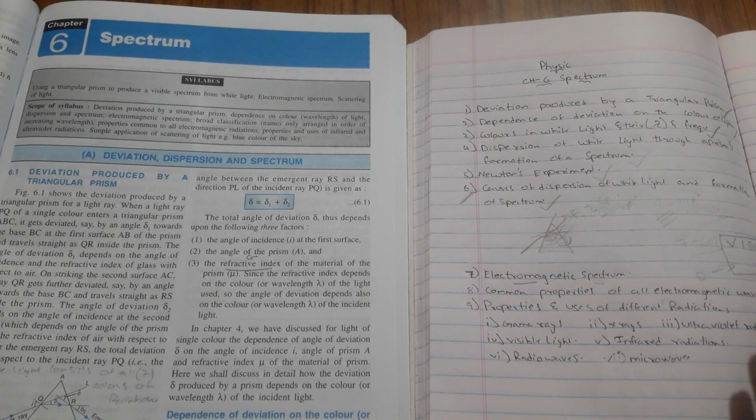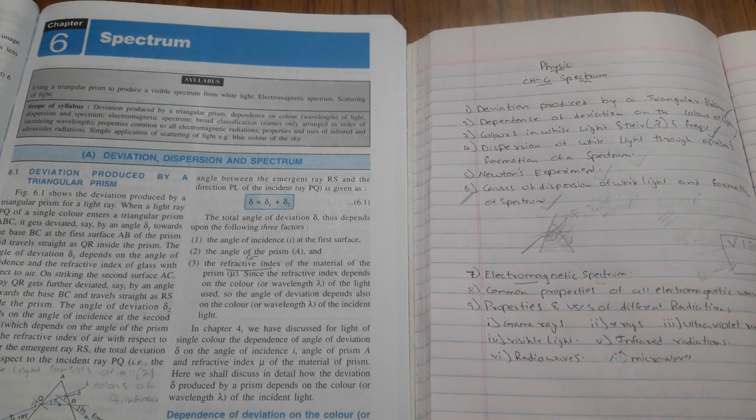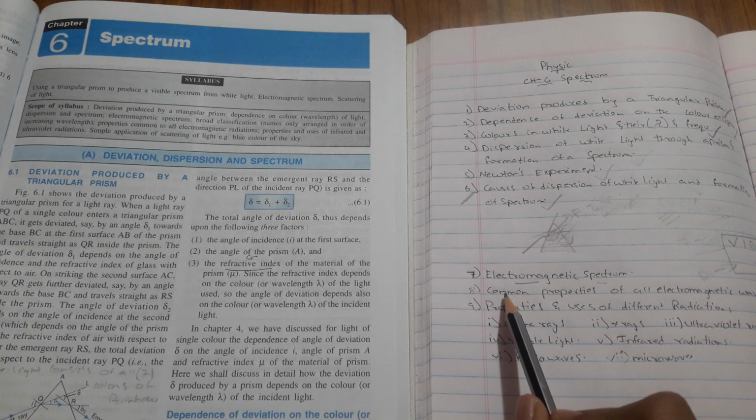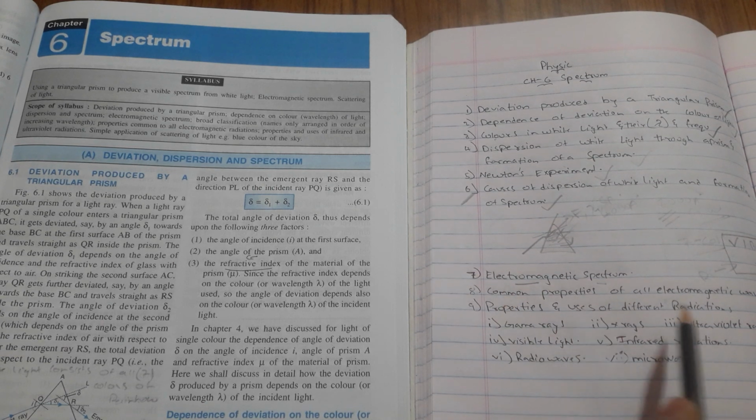of different radiations. There are 7 under this: gamma rays, X-rays, ultraviolet radiation, visible light, infrared radiation, radio waves and microwaves. Okay, so let us see one by one. First we'll look into the common properties of all electromagnetic waves.